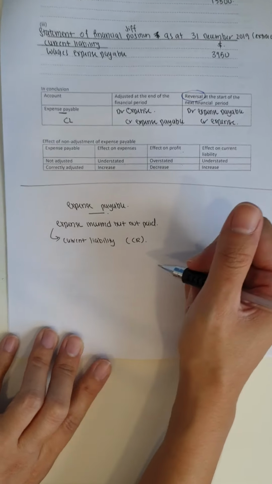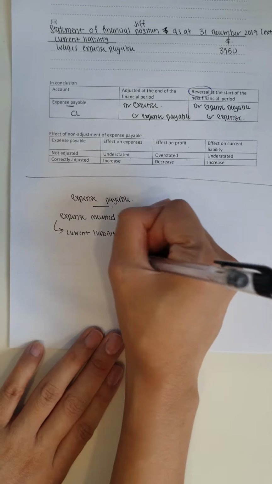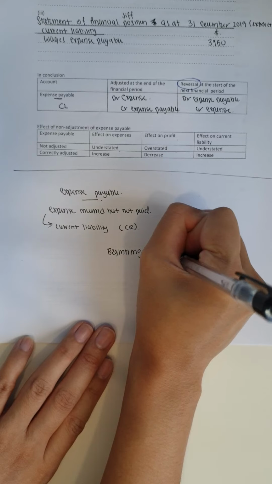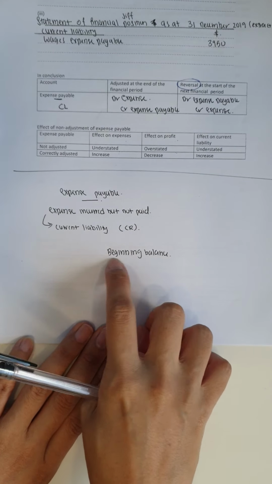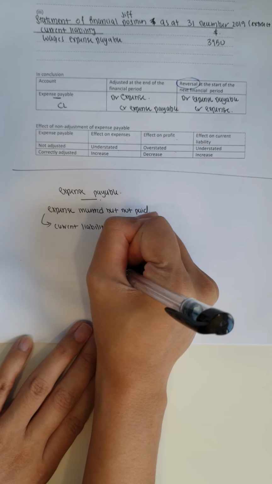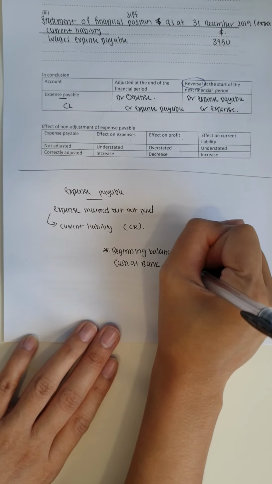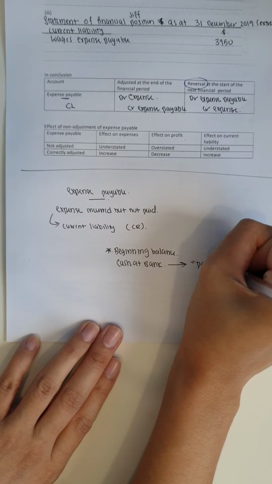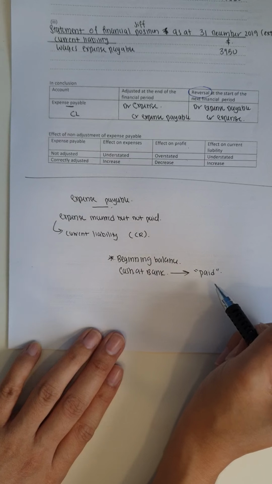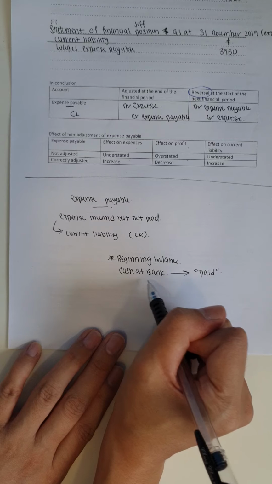How this works is the question will give you up to 4 clues. What I will have is always the beginning balance. Depending on the question, you may or may not have it, because not all questions will have a beginning balance. Then I will have cash at bank. How do I know something is cash at bank? When I see the word paid, because for this topic you are doing expenses, you have to pay. So if I see paid or by check or cash in hand, I know the double entry will be for my cash at bank.